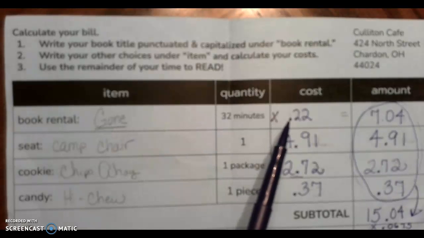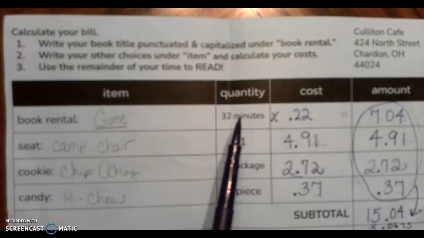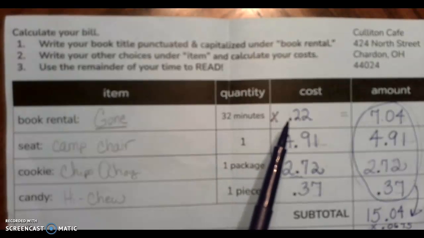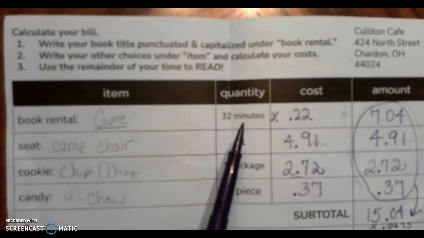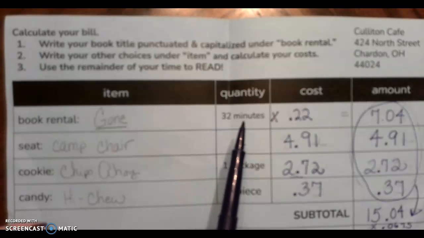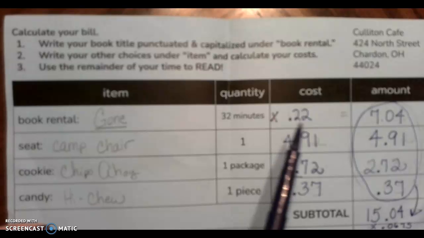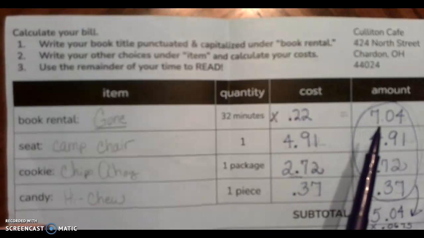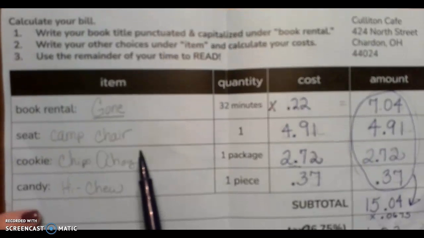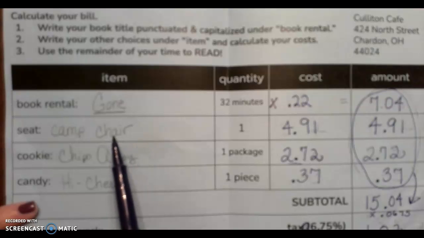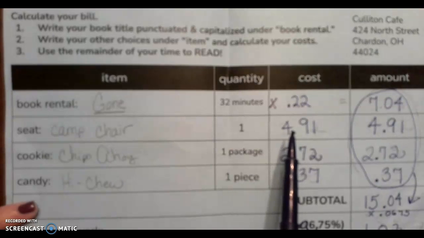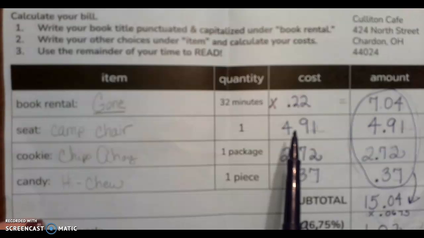And my cost is 22 cents. And we're going to assume you're going to be reading for about 32 minutes. So 32 minutes times 22 cents is $7.04. And then my seat I picked was a camp chair, and that's going to cost me $4.91. And again, this is different from your pricing, so don't copy these numbers down.